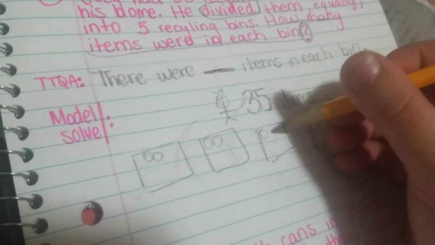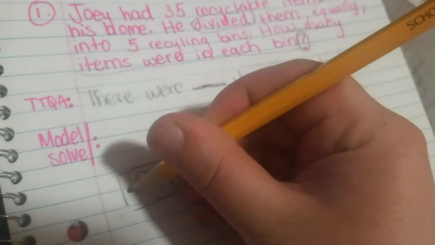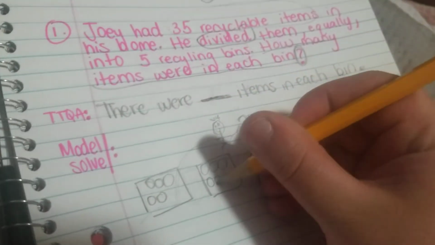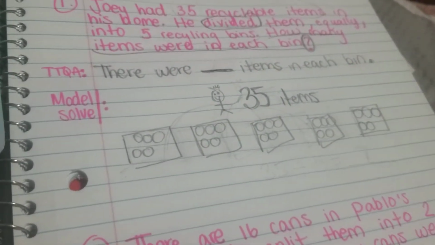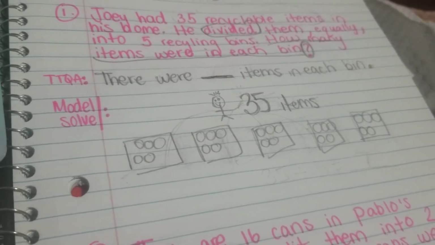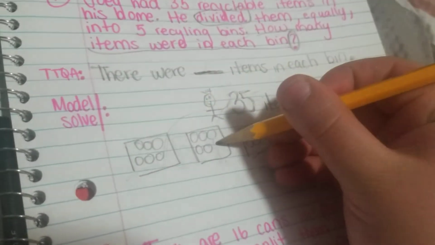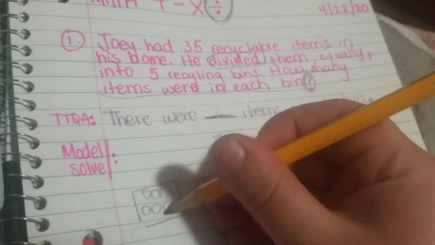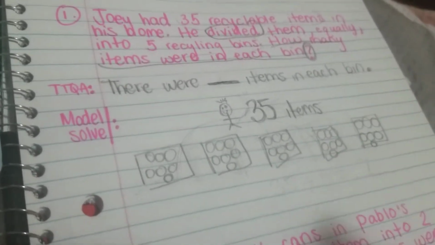That's 6, 7, 8, 9, 10, and on up through 20, 21, 22, 23, 24, 25. Am I done? Has he dropped off all 35? No, he's only dropped off 25, so I'm going to keep going. 26, 27, 28, 29, 30. Almost done. 31, 32, 33, 34, 35.